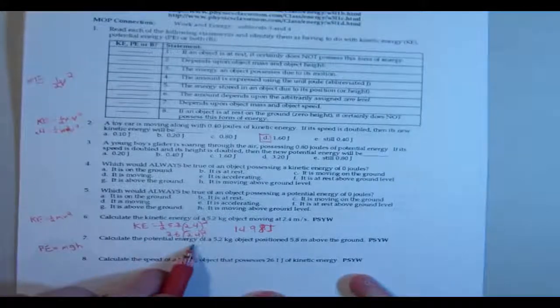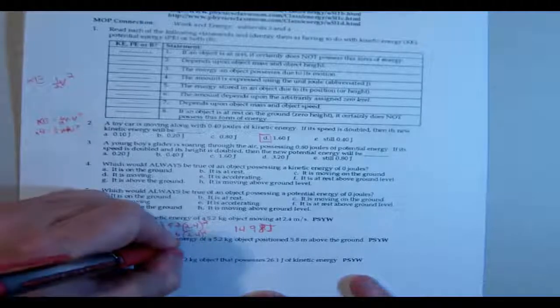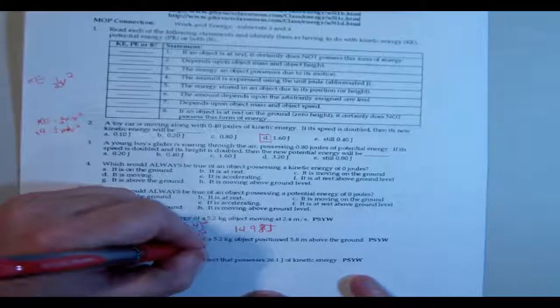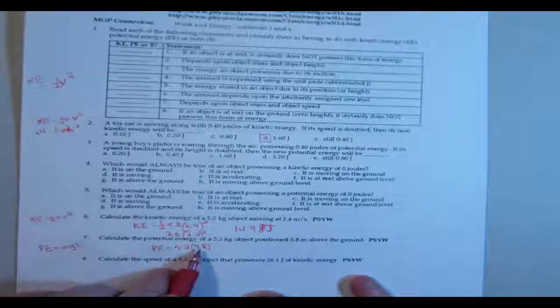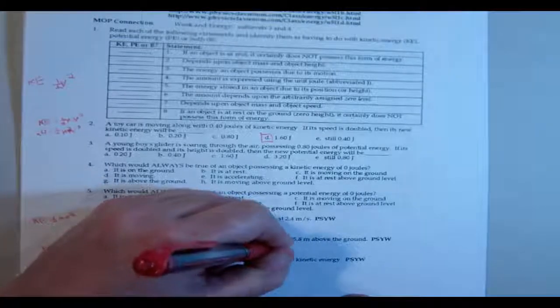So calculate the potential energy, so we don't know it yet, of mass, 5.2, gravity, 9.8. We already know that's meters per second squared. I'm just going to put 9.8. Height is 5.8 meters, so we don't have to convert that. It's just straight up in meters. So it's this times this times this. That is about as easy as it can get, right? It's just multiplying. Most of you guys have your scientific calculator, so you don't even have to think. So pause it, double check it, whatever. Hopefully you've already done it.